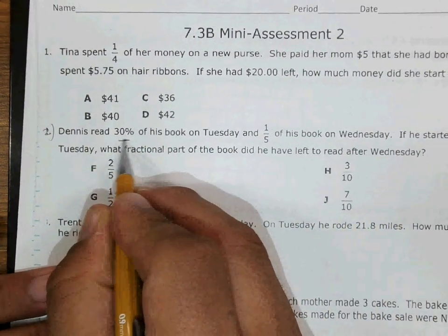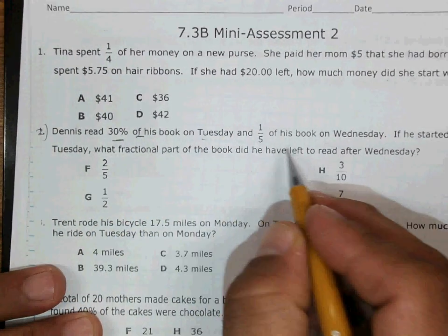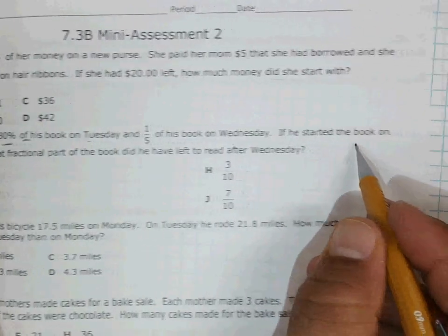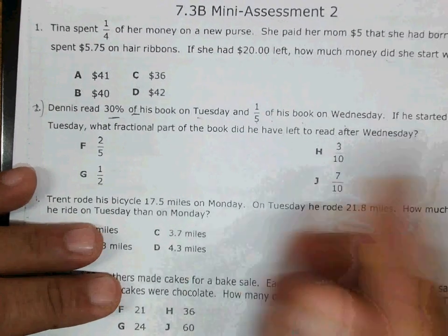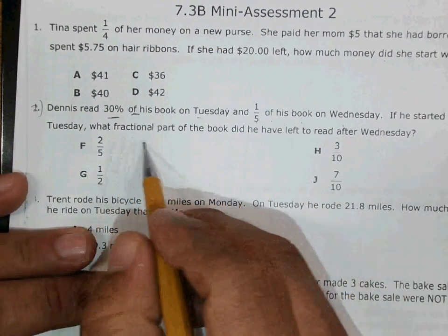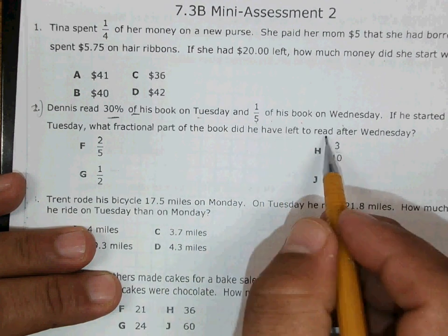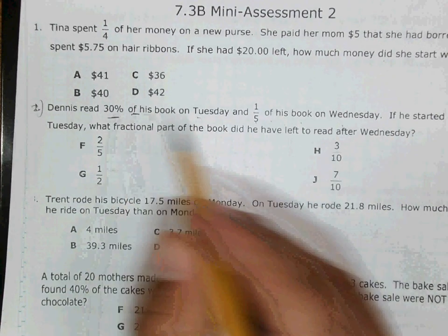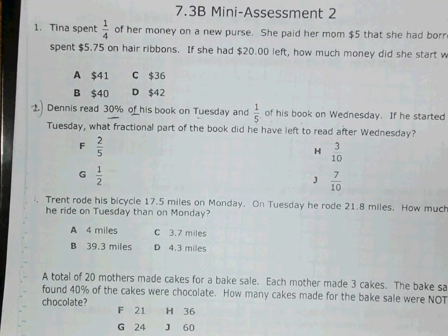Dennis read 30% of his book on Tuesday and 1/5 of his book on Wednesday. If he started the book on Tuesday, what fractional part of the book did he have left to read after Wednesday? Okay, well, first of all, this is a percent and this is a fraction, and so either you make them both percents or you make them both fractions.